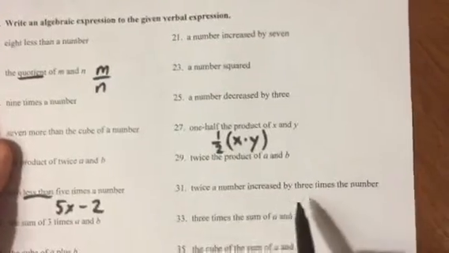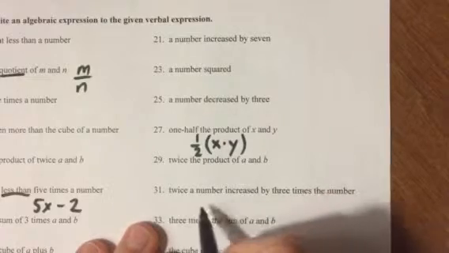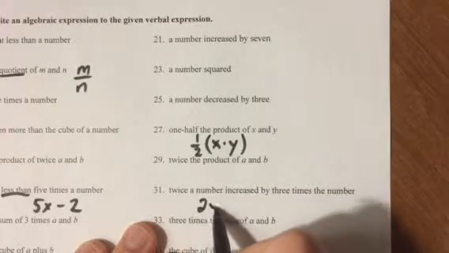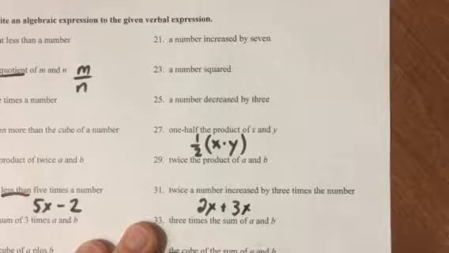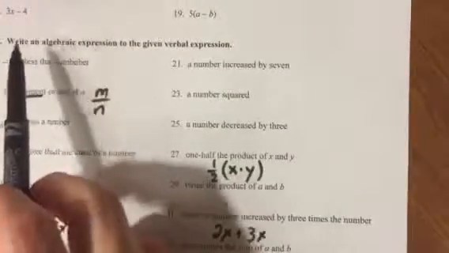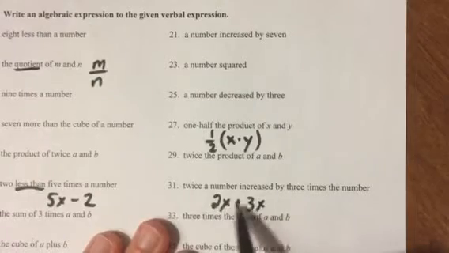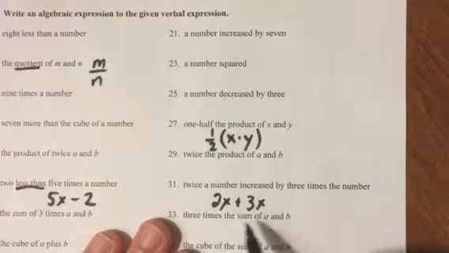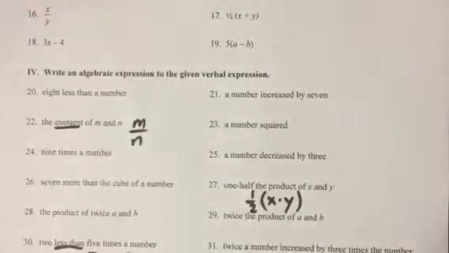31, twice the number increased by 3 times the number. So we've got twice a number, but then it's going to be increased by 3 times the number. So that's the way to write that. It didn't say write an algebraic expression in simplified form, so we don't need to simplify that, but we can see that that could turn into 5x. So if you wrote 5x, that wouldn't be wrong. So finish the rest of this by doing the translations yourself.